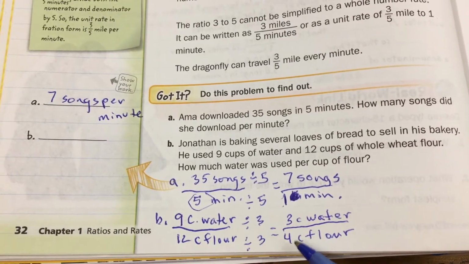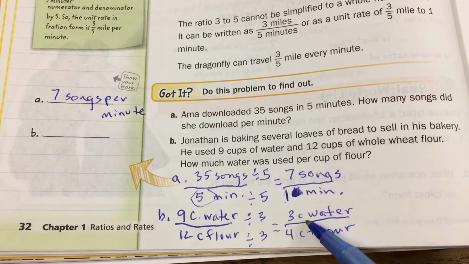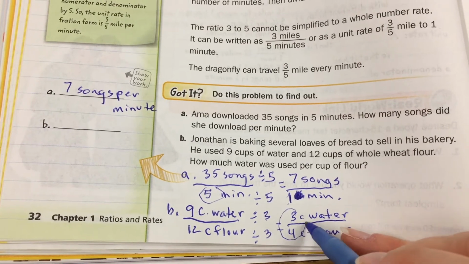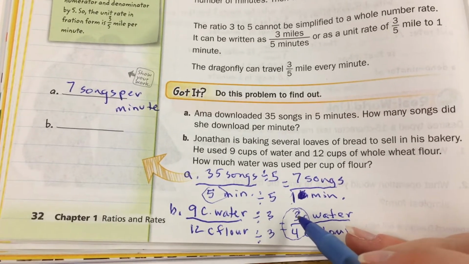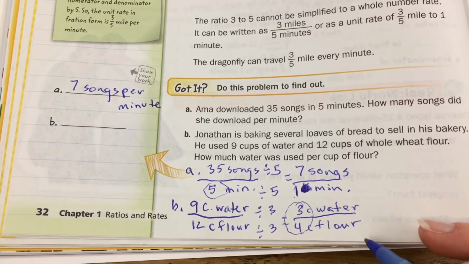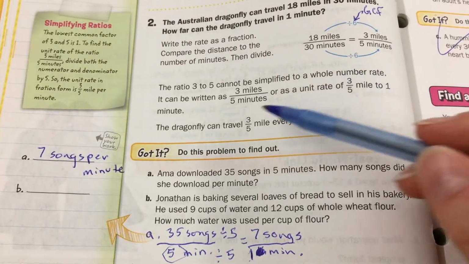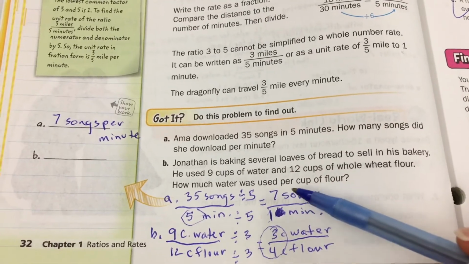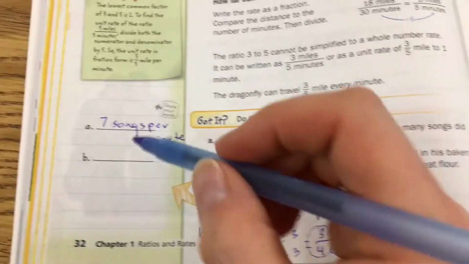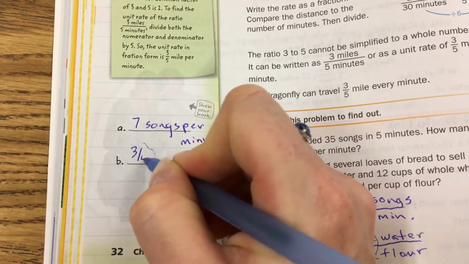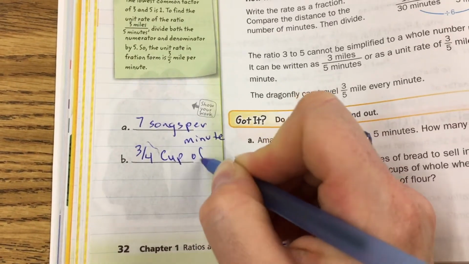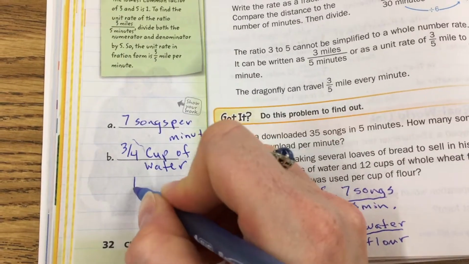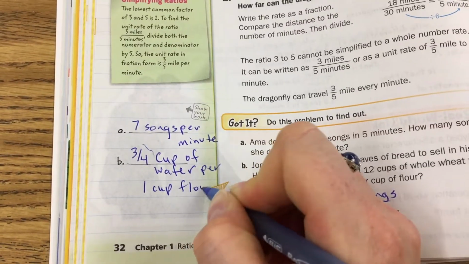So since we don't have a 1 in the denominator, our ratio here, 3 cups of water for every 4 cups of flour, you can just look here. 3/4 of a cup of water in 1 cup of flour. So just like they had to turn this into a fraction, part of the 1, that's what we have to do here. How much water was used per cup of flour? 3/4 cup of water per 1 cup of flour.